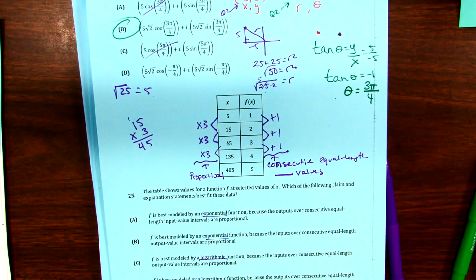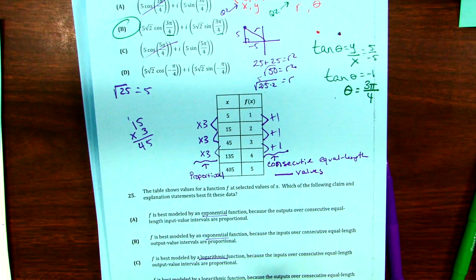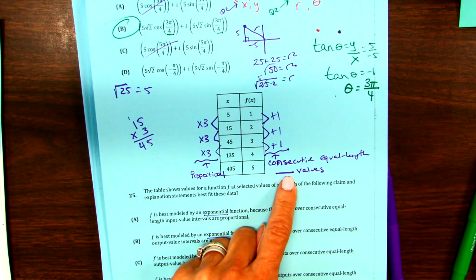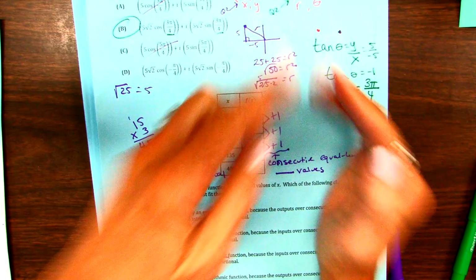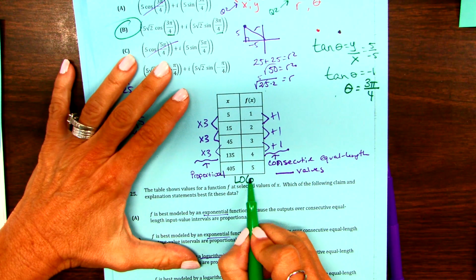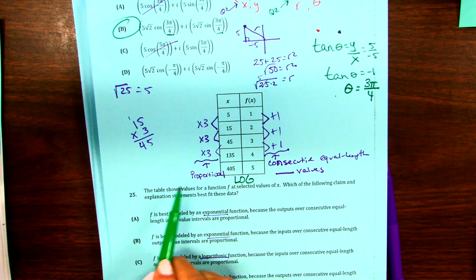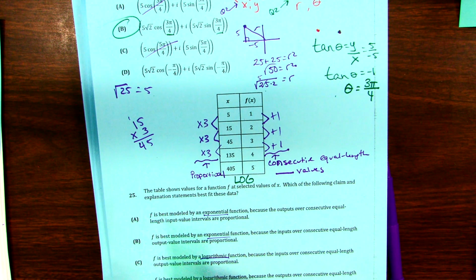So here's the thing. Every single problem, whether it's linear, quadratic, exponential, or log, will have either the inputs or the outputs say something about consecutive, equal length, input, or output values. The only time that it's on the y's is in a log. Right away, you know that this is a log because it's the x values that are proportional versus the y values, okay? If this was flipped, you would call it an exponential. Logs and exponentials are identical, except the inputs and outputs are flipped. But the words are the same for both.